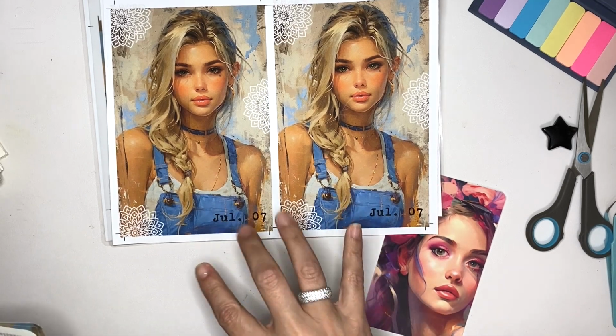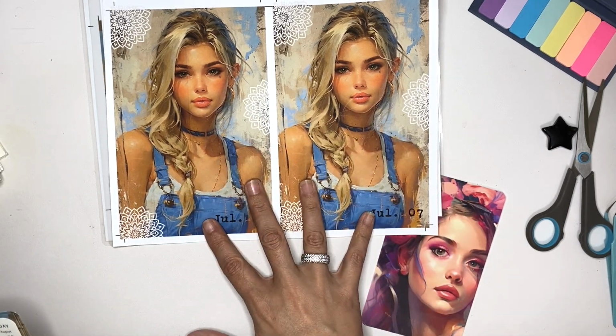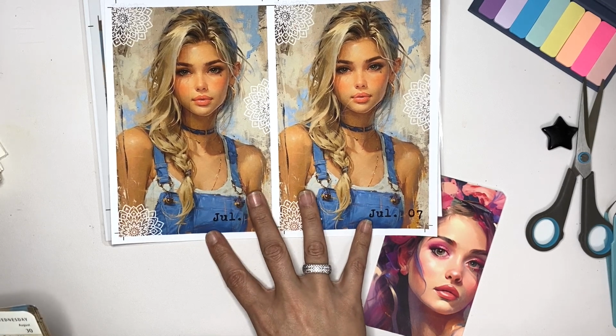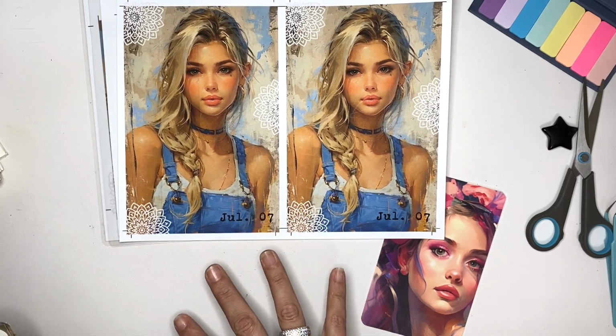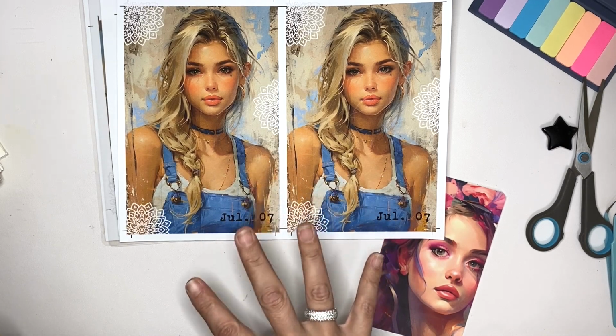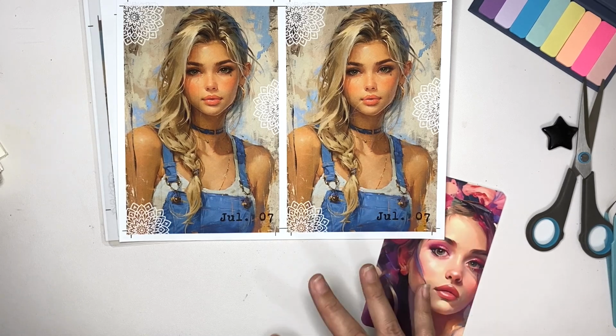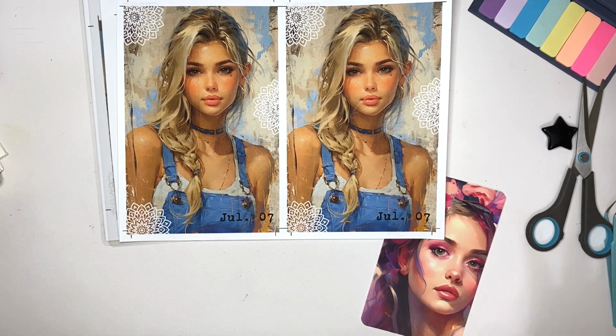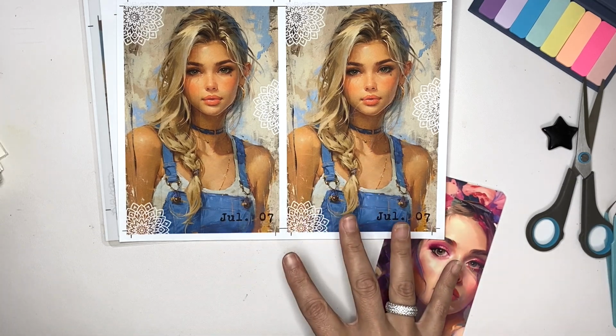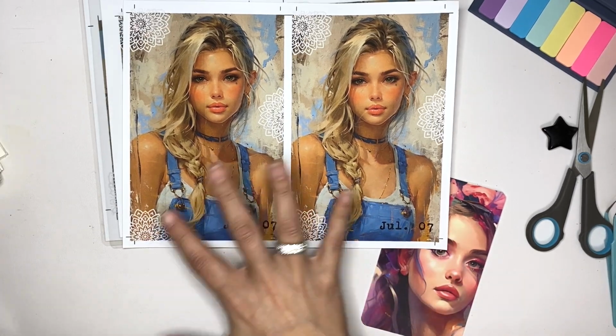Like for her, she's gorgeous. She reminds me of my best friend in 7th and 8th grade. Her name was Sadie, and she reminds me of her, which is a good memory. And the overalls and stuff reminds me of me being in my garden in July. It's like the most active part of my time in the garden, and it just makes me happy. So that is why she got chosen.